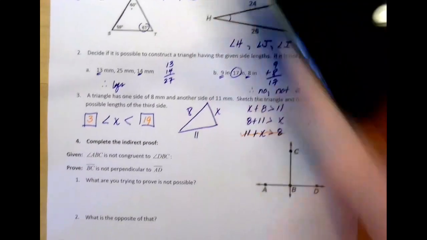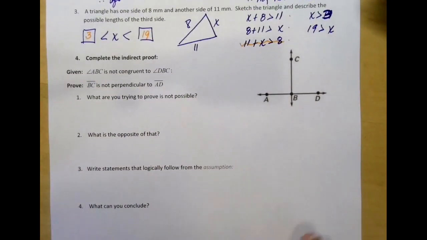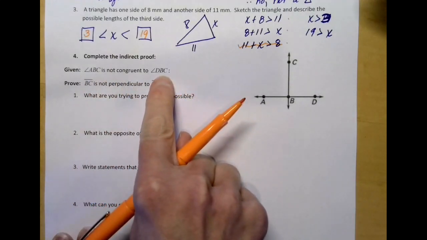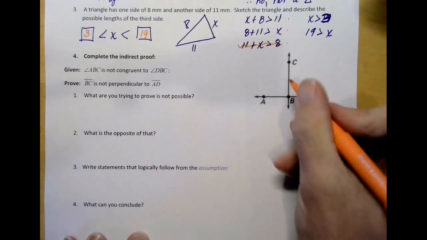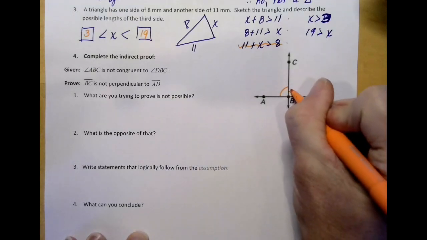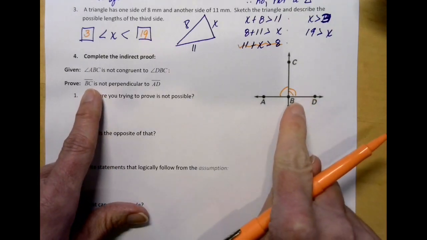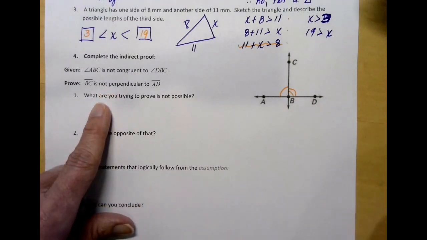All right, so there's no indirect proofs on the quiz, but we'll go ahead and talk about this one anyway. Given angle ABC is not congruent to angle DBC, I know that these are going to be two different angle measures. Prove that BC is not perpendicular to AD. So what are you trying to prove is not possible?